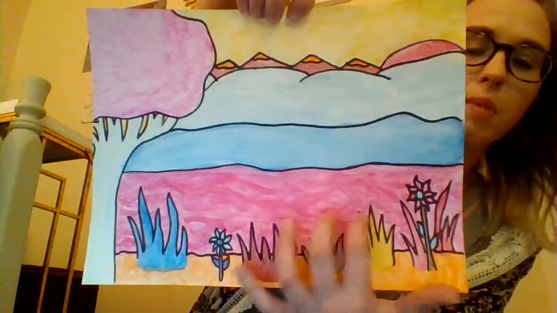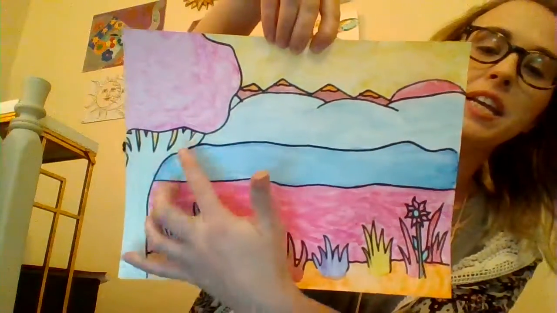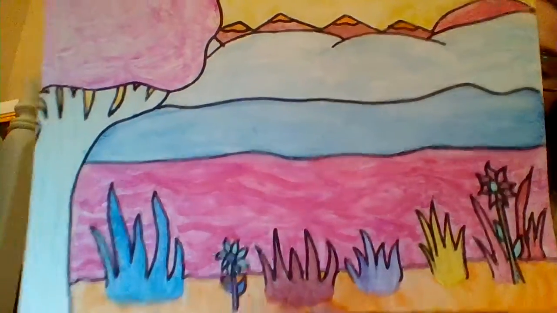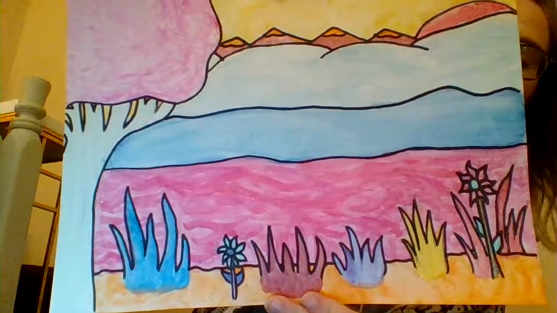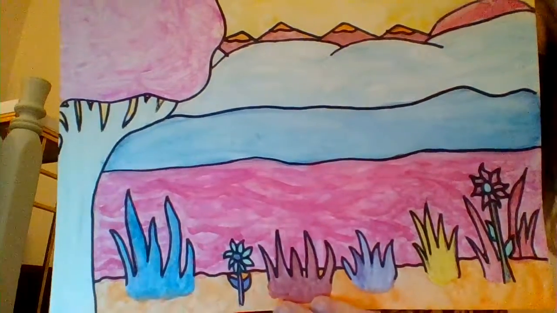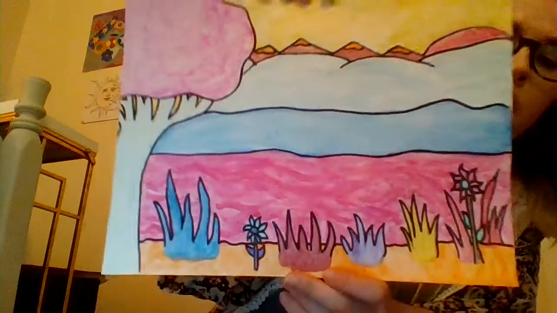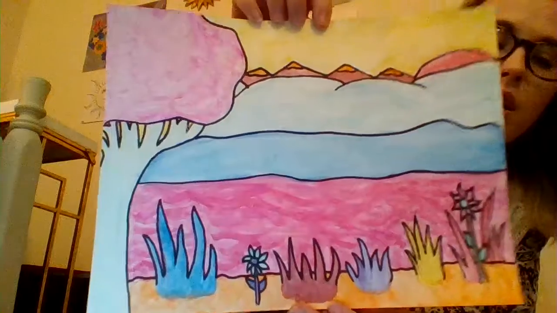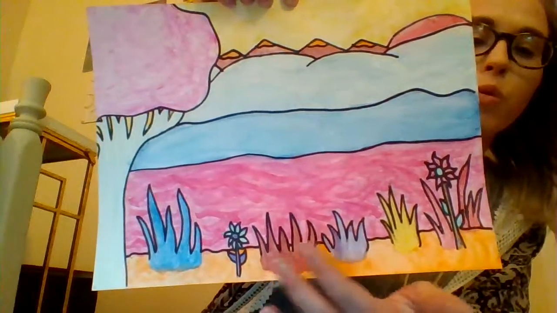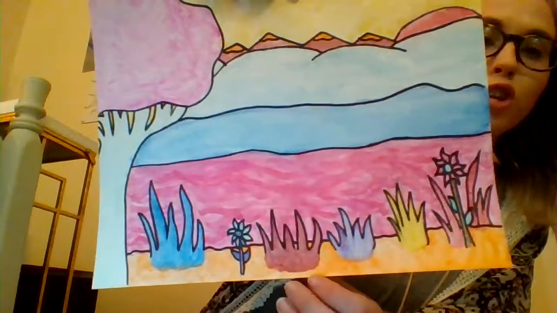This is like a pink river. I did kind of a cotton candy tree explosion thing. We related this back to the social studies geography standard, and the materials that were used were, again, this heavy drawing paper and a pencil. I did everything in pencil first, and then went back through with watercolors, and then outlined it all with Sharpie.